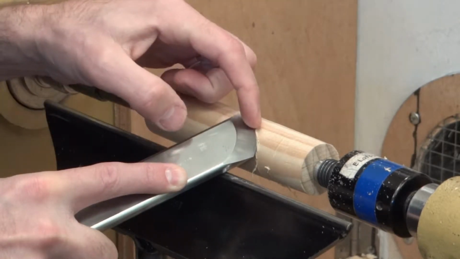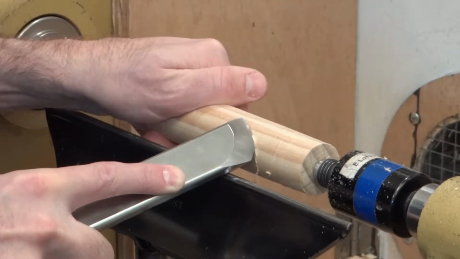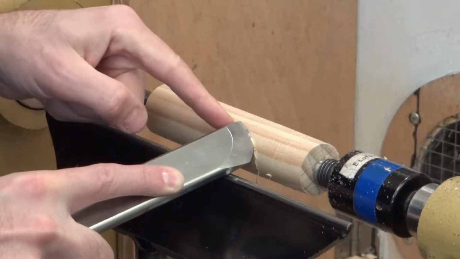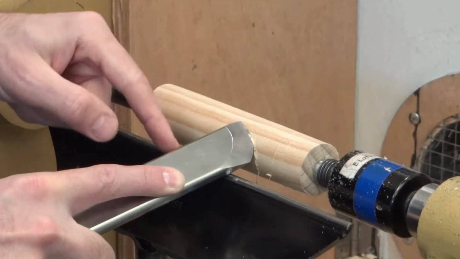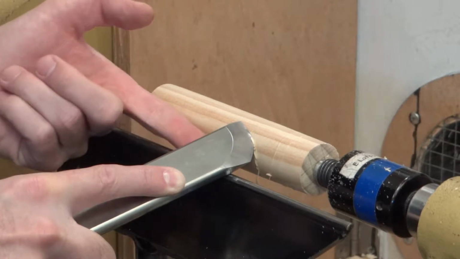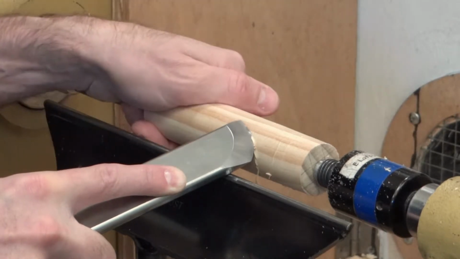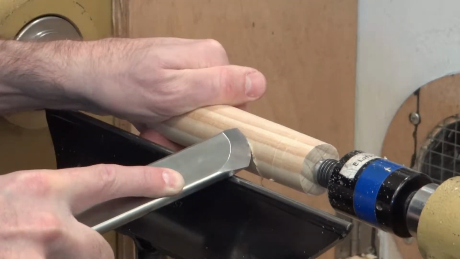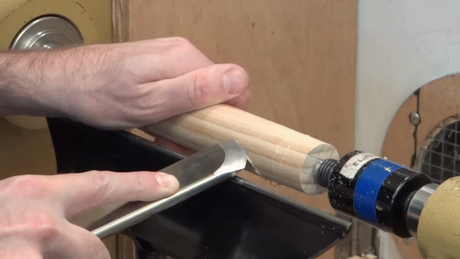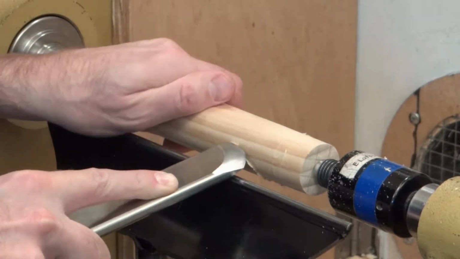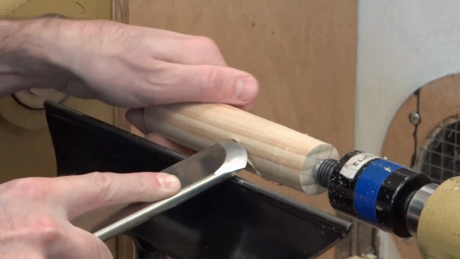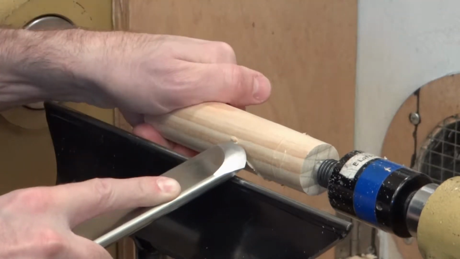If I introduce the long point of the skew into the wood, there's no bevel contact with the wood, and there is no tool rest support for that portion of the edge. It will engage, it will slam the tool down flat onto the tool rest, right there. And as it does, we'll engage and chip the wood out.